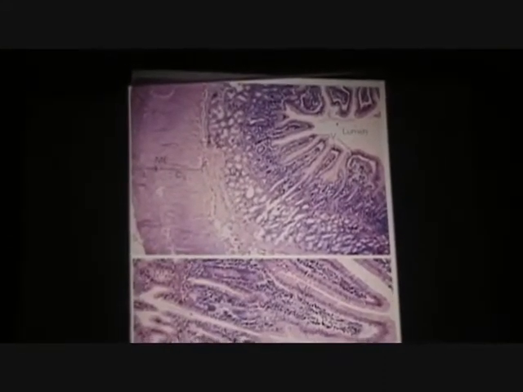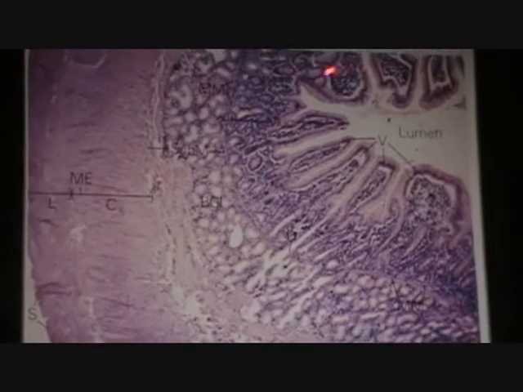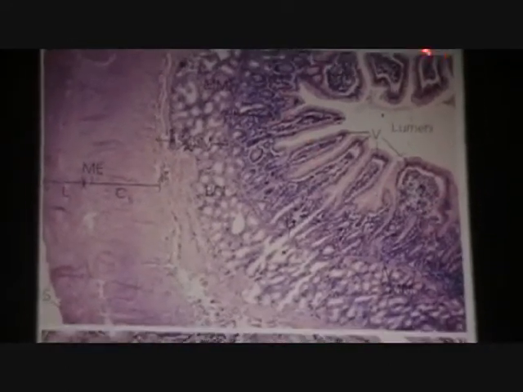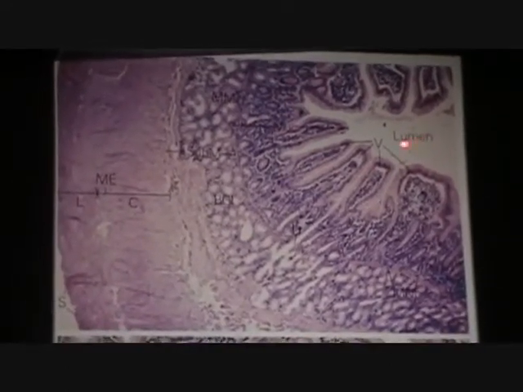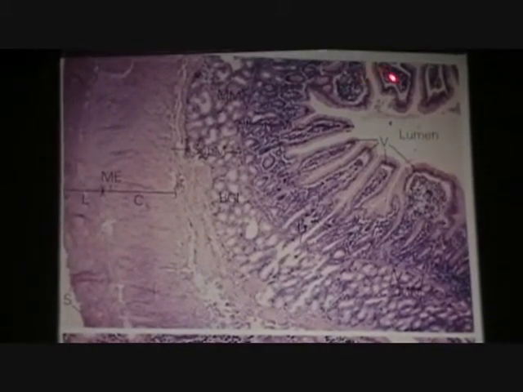Okay, then on we go through the pyloric sphincter into the small bowel, most noted by the little fingers that you see sticking up into the lumen. So the villi instantly tell you you're in the small intestine.